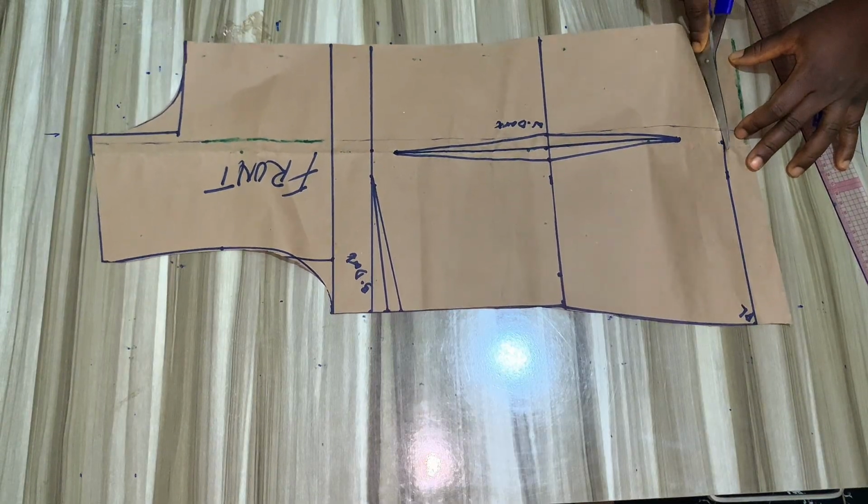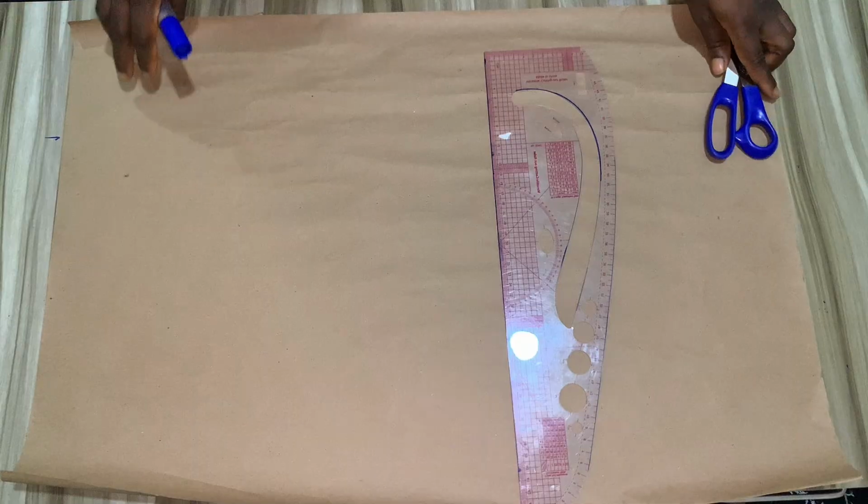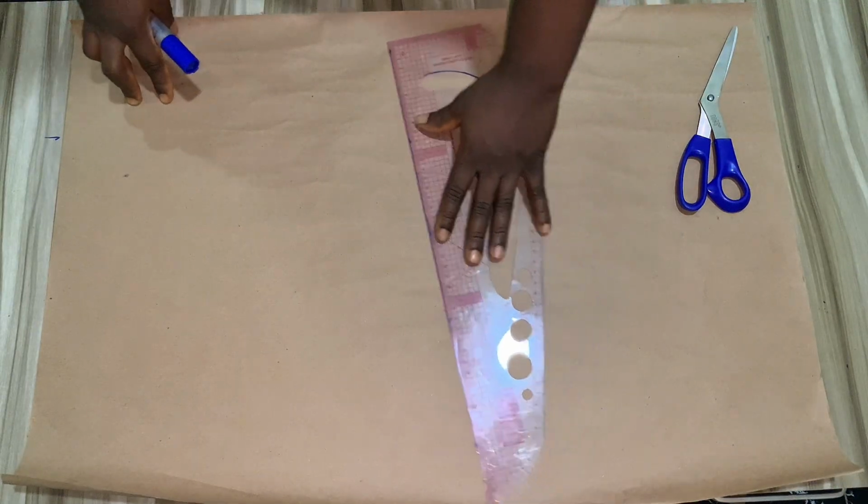Now let's remove the excess paper around. Now we are done with the front block. Let's move to the back block.